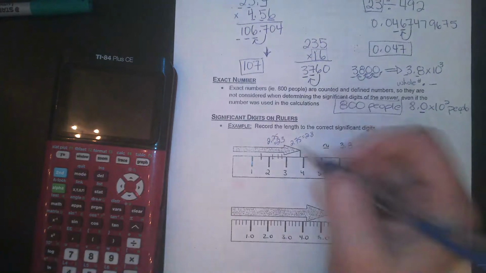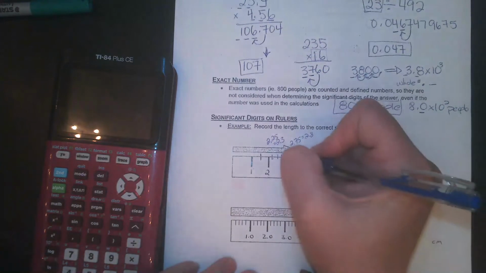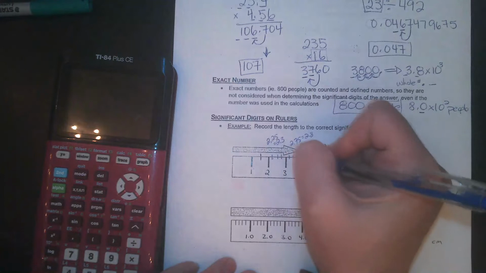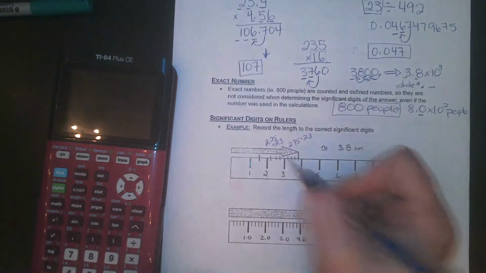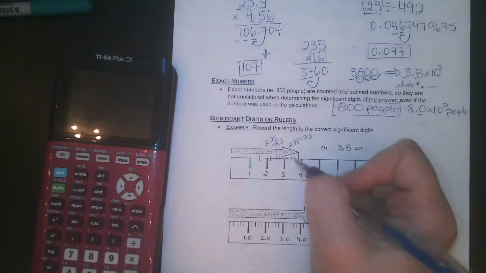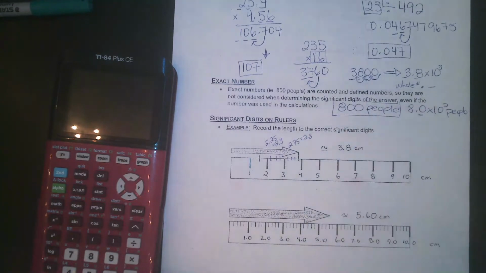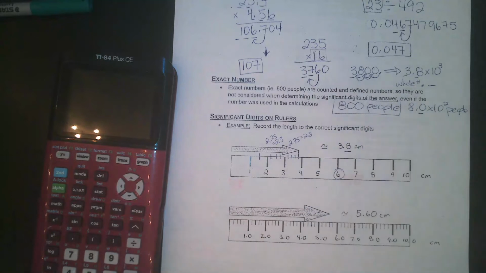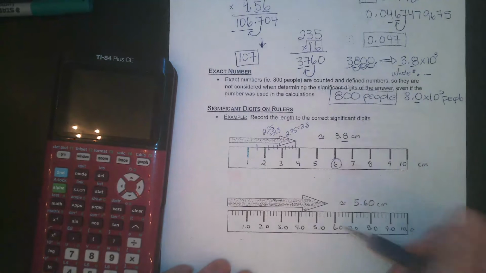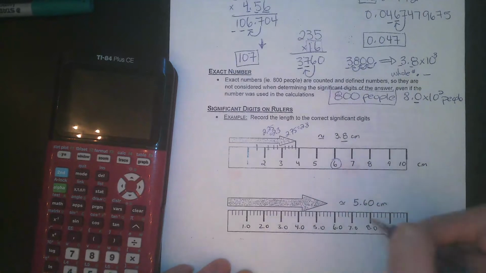Or we could divide this into 0.2s. 3.2, 3.4, 3.6, 3.8. We can say our number, this front number, absolutely. And the second number we can say with confidence. When we look at this type of ruler, the markings are put in there for us already.